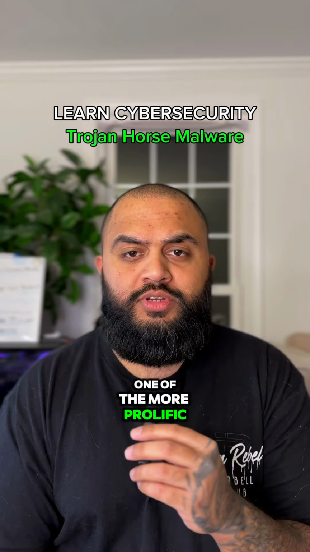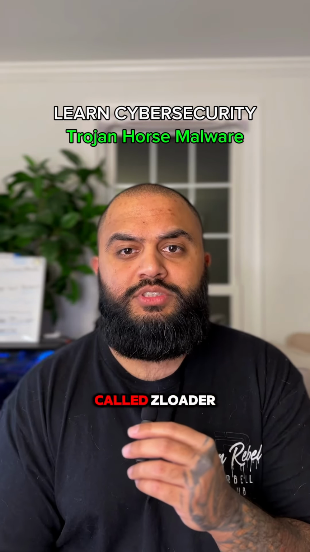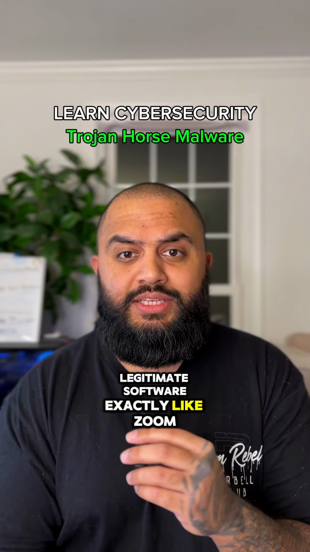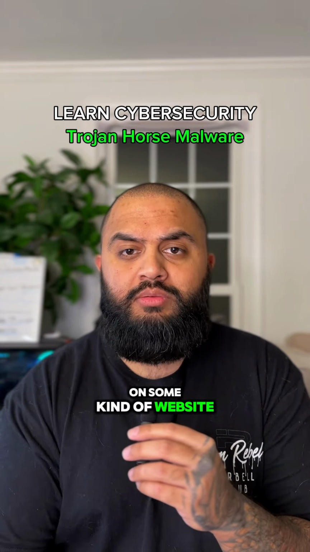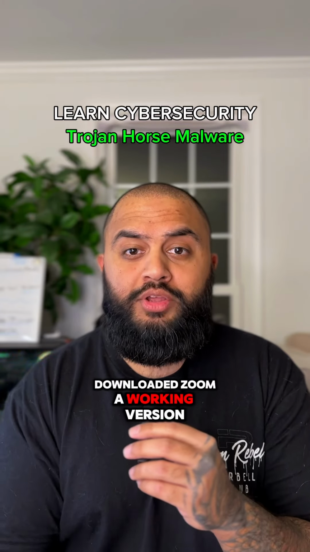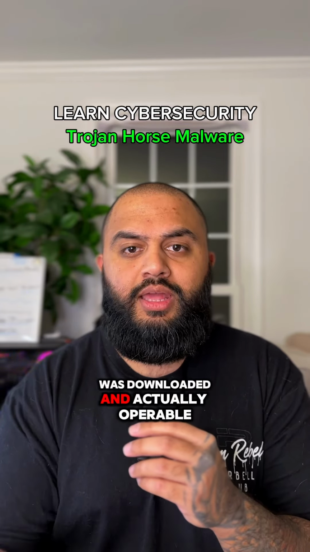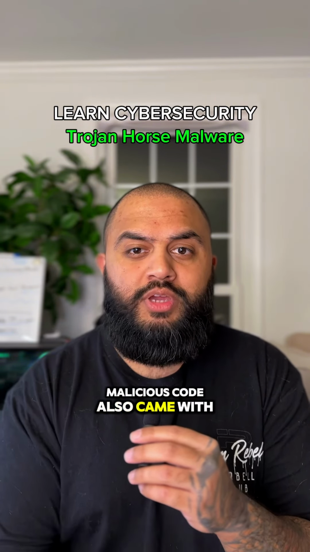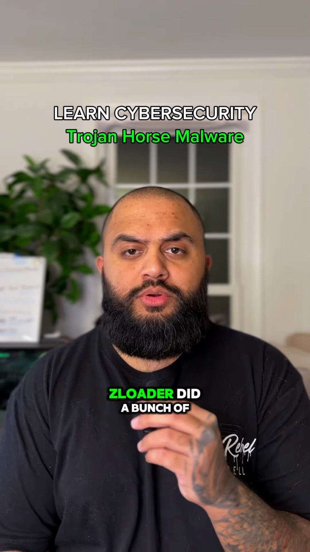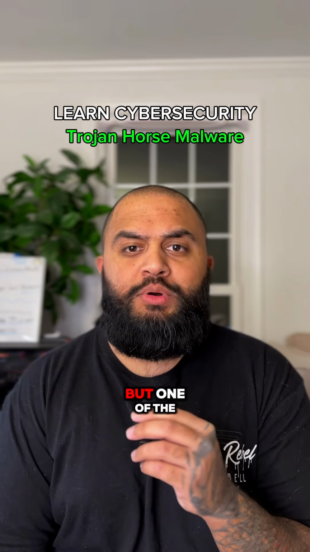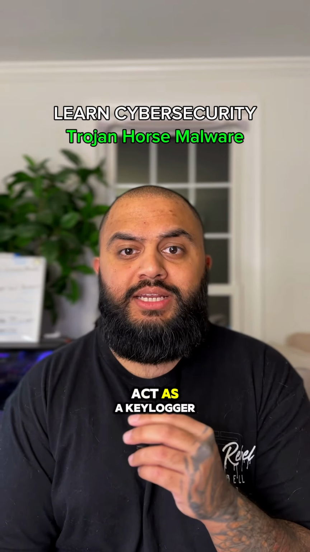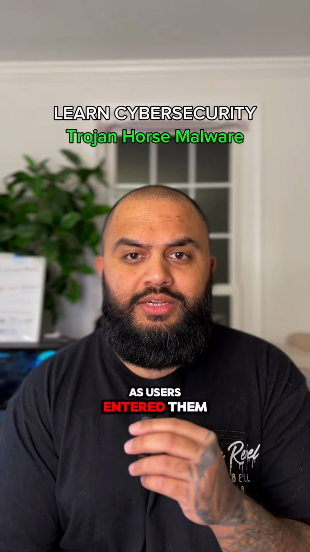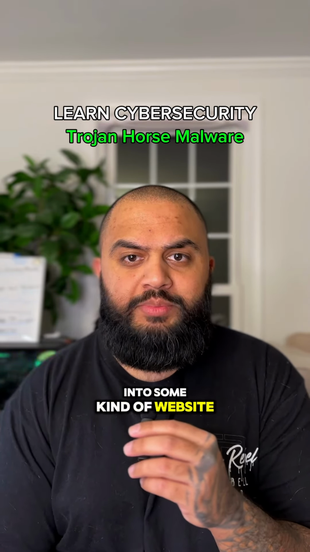One of the more prolific Trojan horse malwares out there is called Zloader. People thought they were downloading legitimate software exactly like Zoom, and so they went on some kind of website, downloaded Zoom. A working version of Zoom was downloaded and actually operable, but little did the user know, malicious code also came with that package. So Zloader did a bunch of different things, but one of the most common things it did was act as a keylogger and steal credentials in real time as users entered them or typed them out into some kind of website or application.